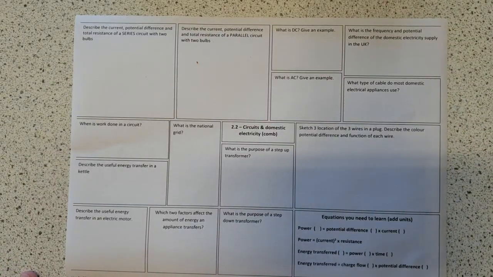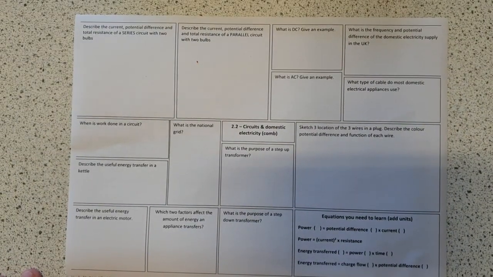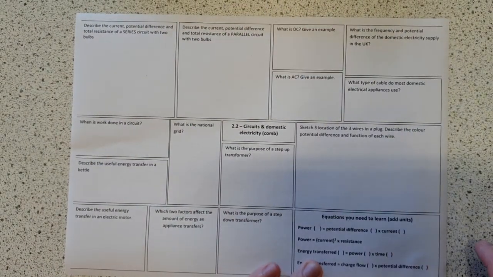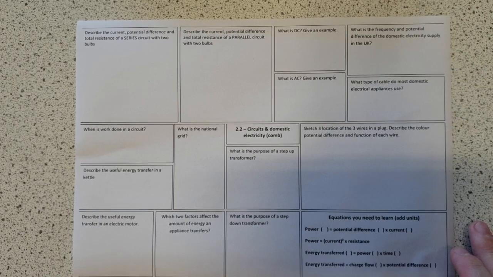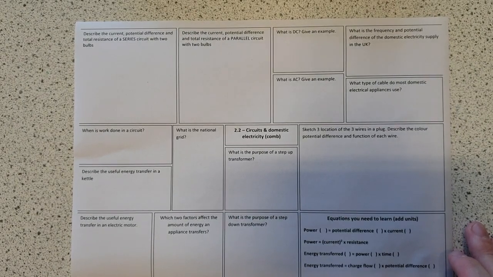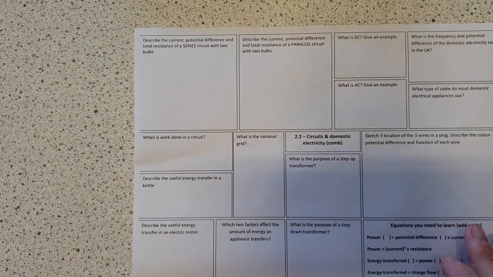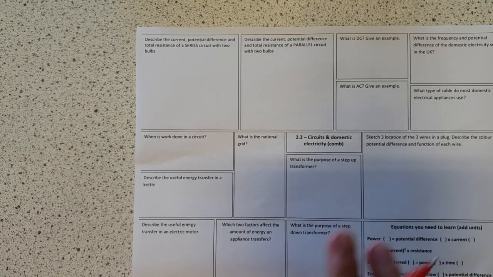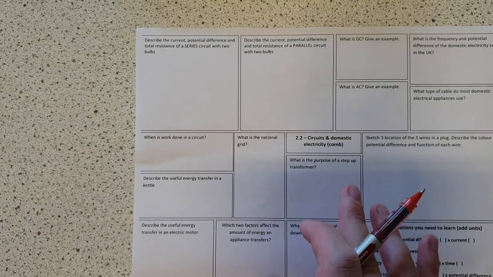Hey everybody, in this topic we are going to be looking at summing up P5, which is domestic electricity. There's a little bit of review in the first two boxes here for P4, so for what happens for a series and a parallel circuit. This is just a review from P4 about electric circuits in general.